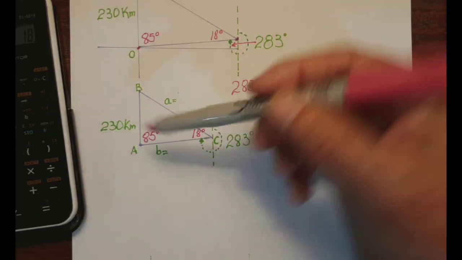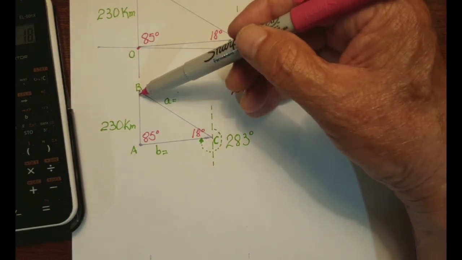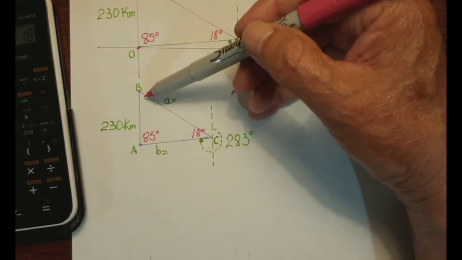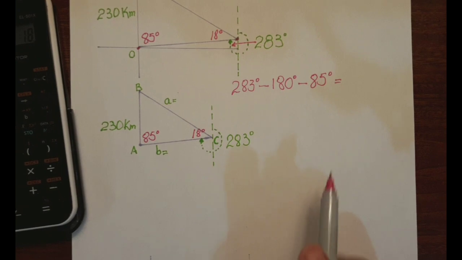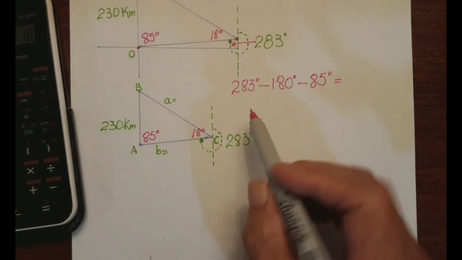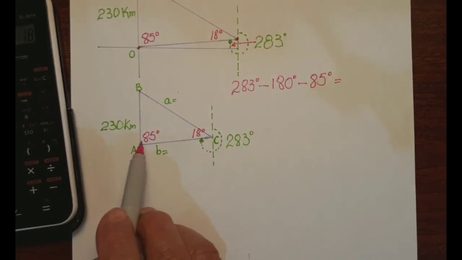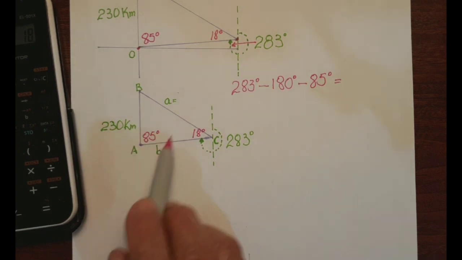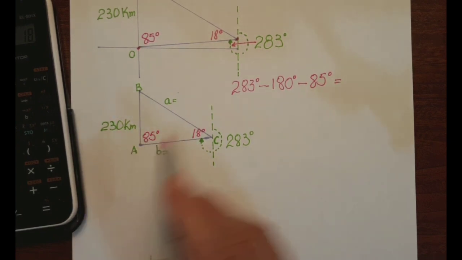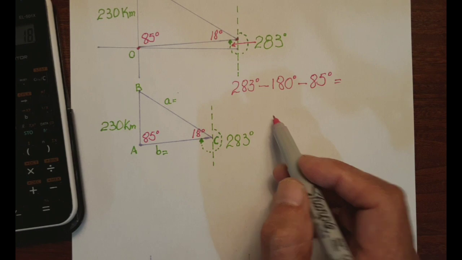Anyway, so we have to find out how much is this angle. Okay, in order to find out, I remember I told you that the sum of the angles of every triangle is 180 degrees.